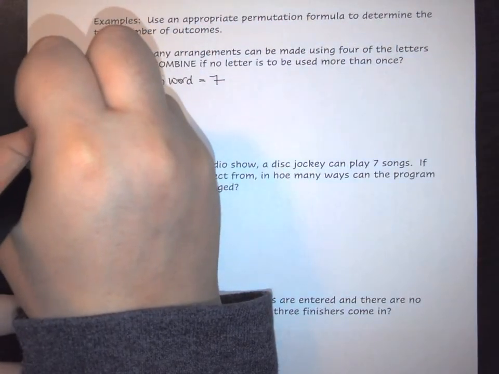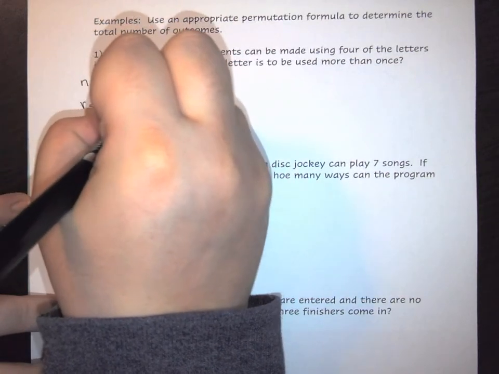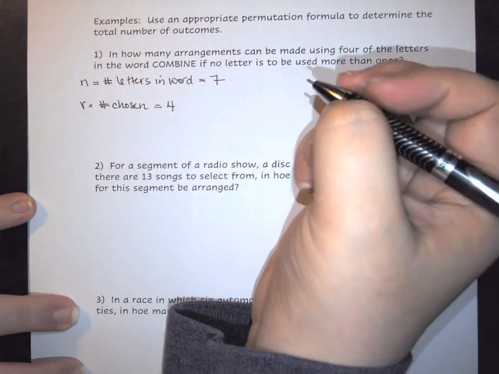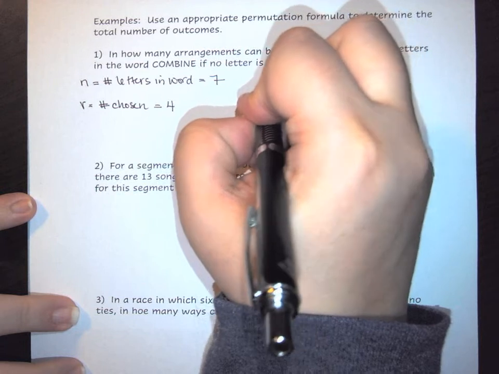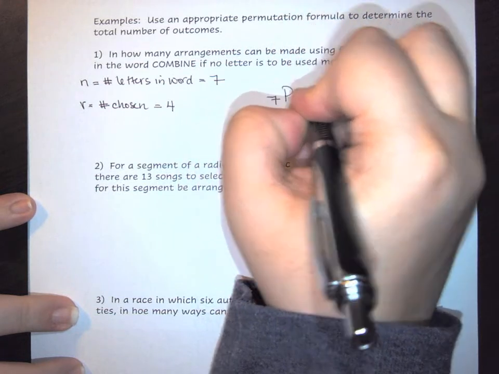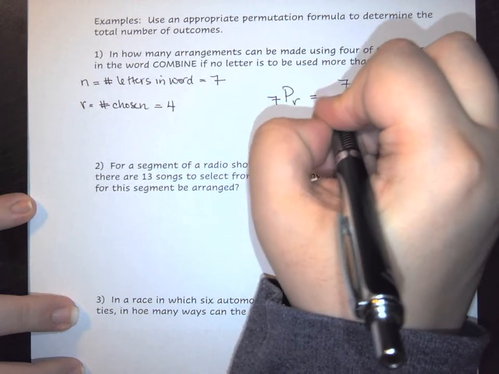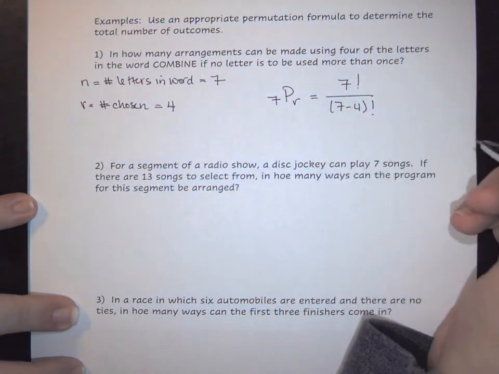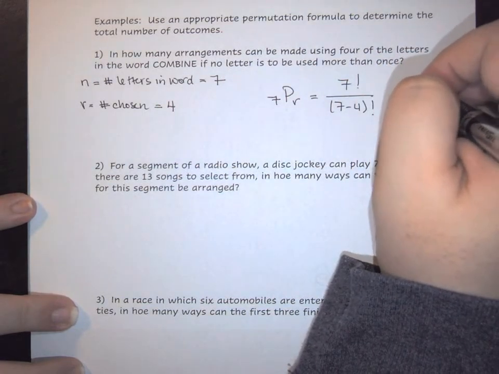My r is going to be the number chosen, which in this case was 4. So again, just like on the other page, we would set up nPr, so this would be 7P4, and that would give you 7 factorial over 7 minus 4 factorial, which from the example we just did gives you 840.